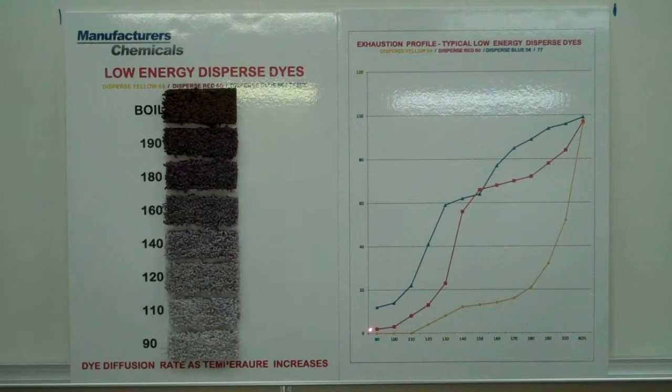So if you begin to look at this, if this were any other fiber but polyester, you would of course not be happy with these results. If you didn't use, for instance, this yellow, if you used some of the cheaper import material, you would see a line even more like this. If you use dispersed blue 56 instead of the mix, you would see it go up and over like this. So this is very typical, and this is the standard of the industry.